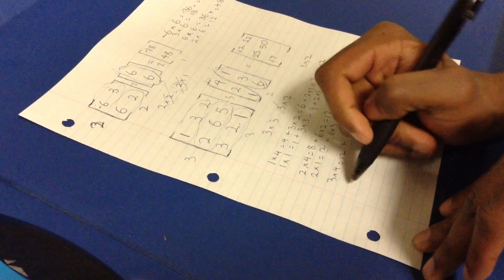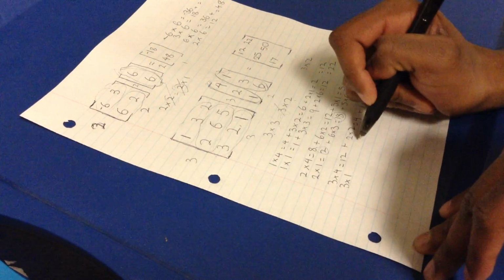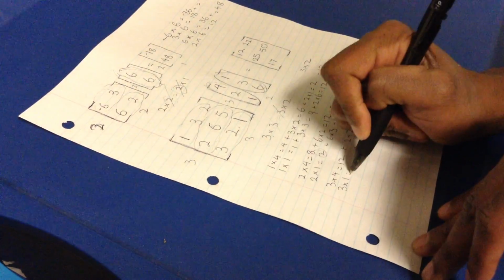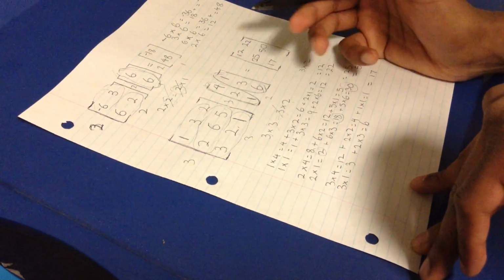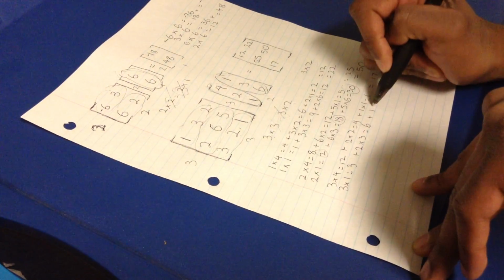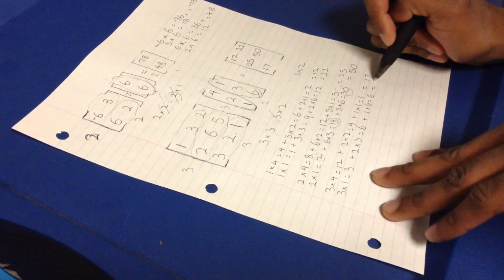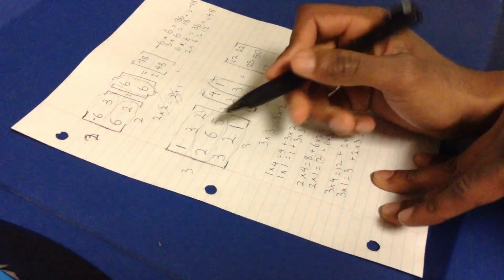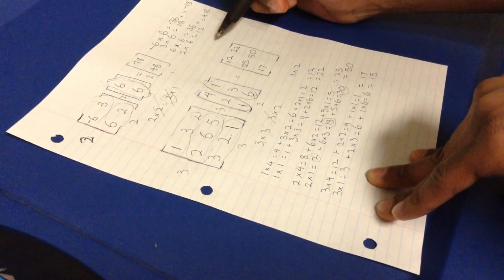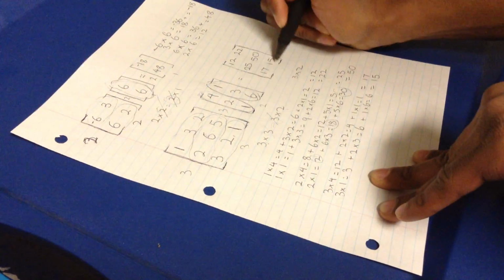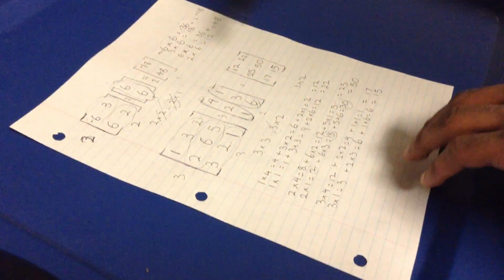And you do the final one. So 3 times 1 equals 3, 2 times 3 equals 6, and 1 times 6 equals 6. That equals 15. So once again, bottom row, right column, and 15. And that's how you get the product matrix for both of these.